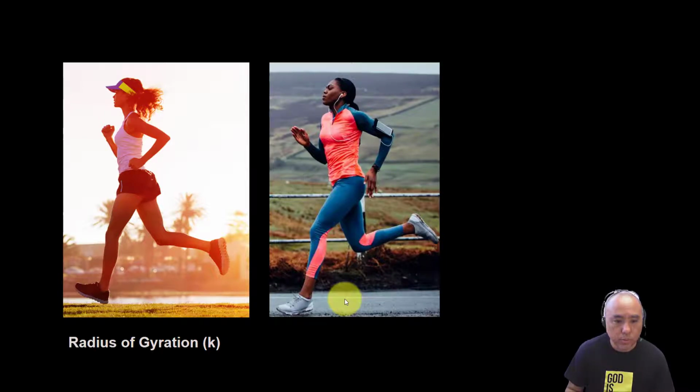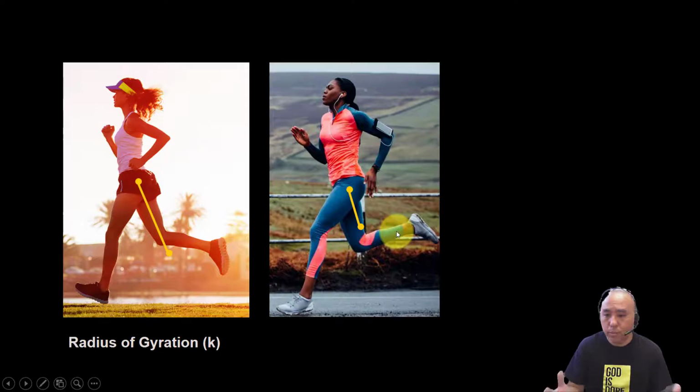In this position, the runner on the left, because the knee is more extended as compared to the runner on the right, has a longer radius of gyration, because look at her knee. It's more flexed, right? Just say that's 90 degrees of flexion, and this is roughly 60 degrees. Because of the differences in position, in this case knee flexion angle, the radii of gyration are different for each runner.